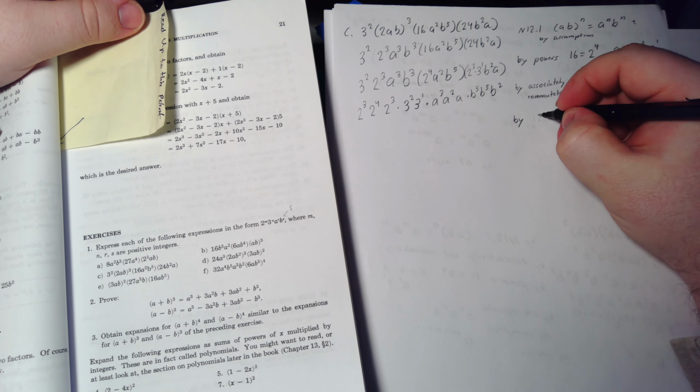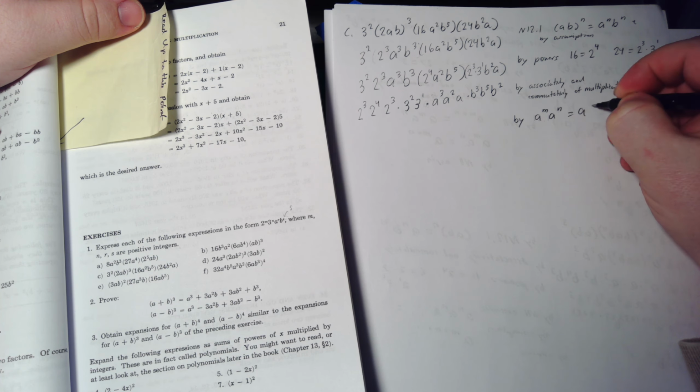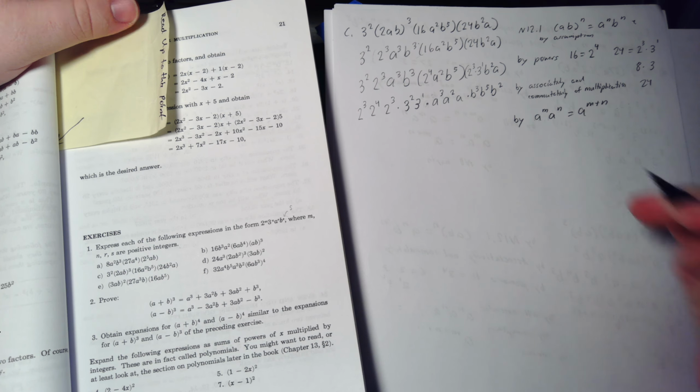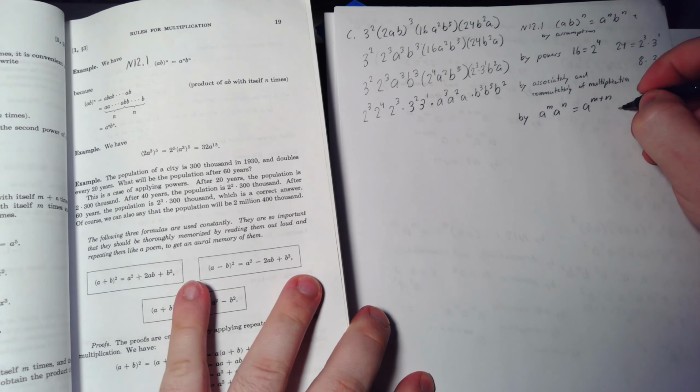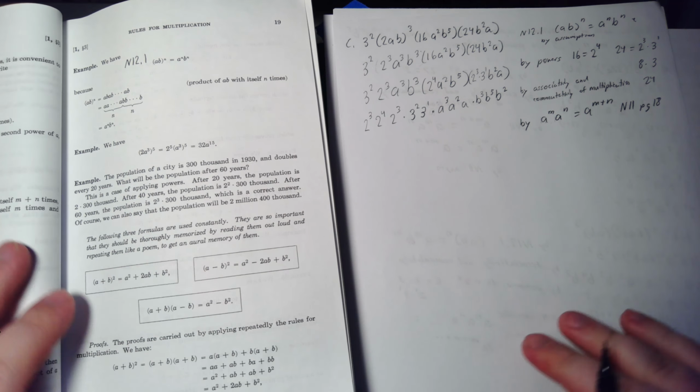All right, a to the m times a to the n is equal to a to the m plus n. Now, what rule is that? I'm just doing that off memory, which I really like that I'm able to do. That is N11 on page 18.